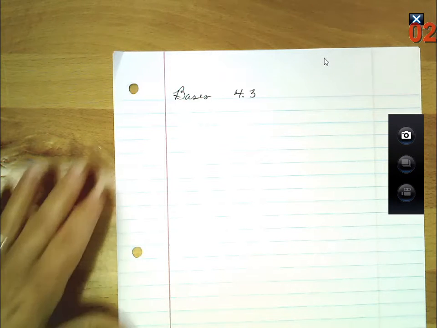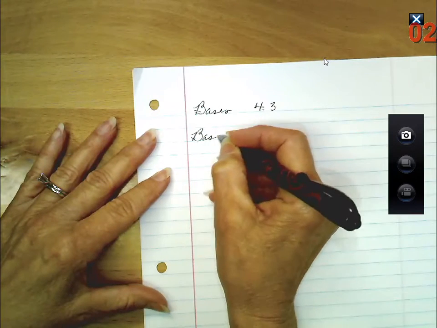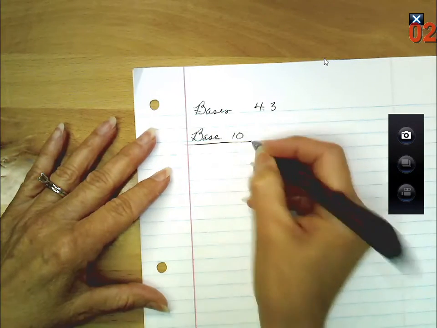Now, in order to figure this out, we have to review how we write numbers in our system, the Hindu-Arabic system. If you have base 10, that's what we use, base 10.